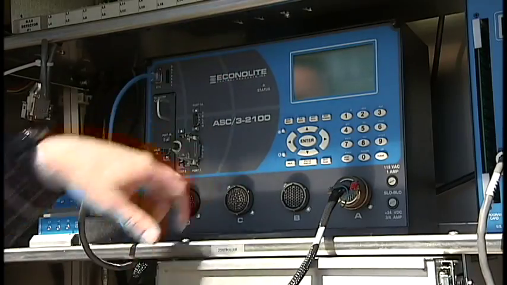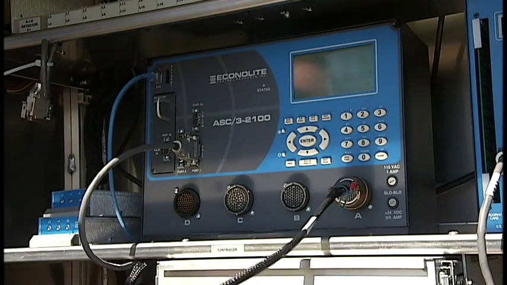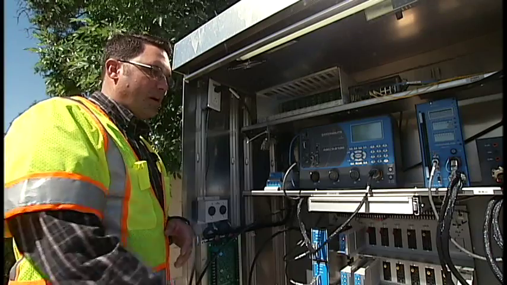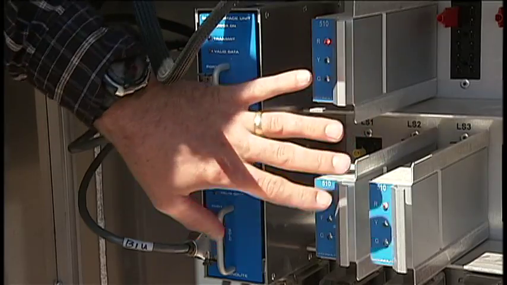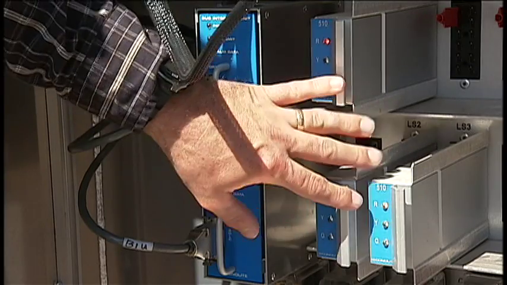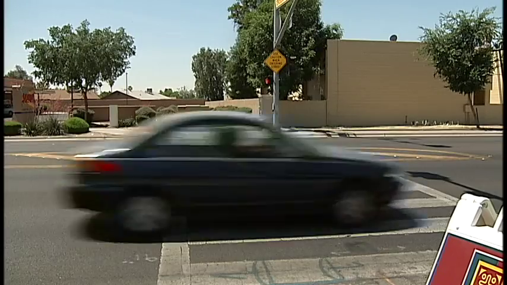We've got a controller, which is the brain of the cabinet. It controls all the functions outputting to the field. We've also got a power supply, load switches, which are a light switch to change the power to the indications in the field, making the indications active.